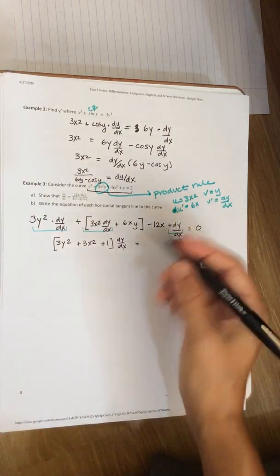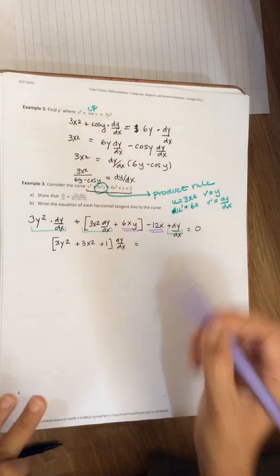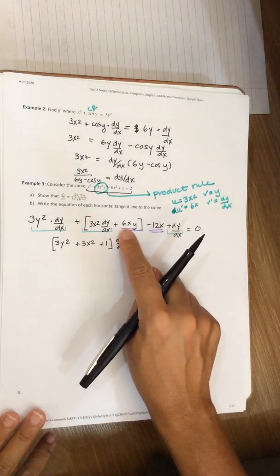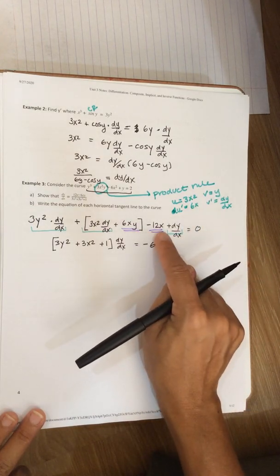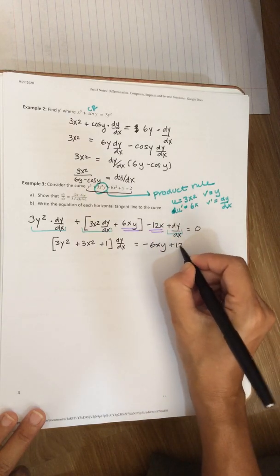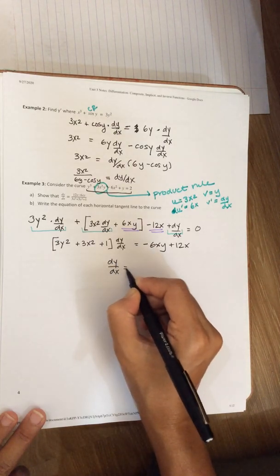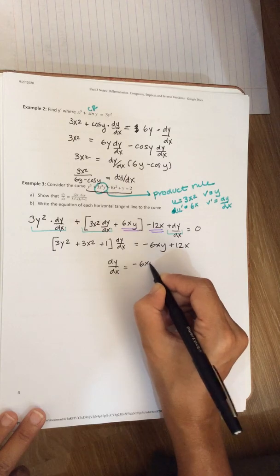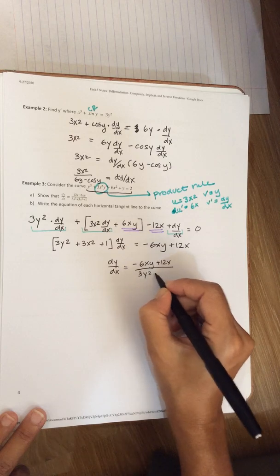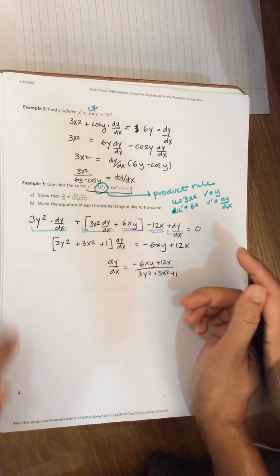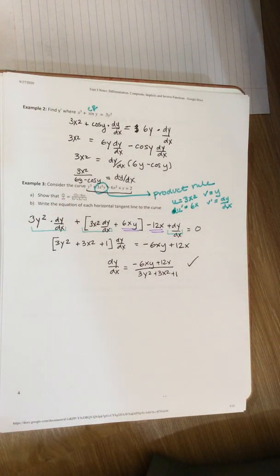If I'm going to move the other things to the other side, I'm going to move this one to the right side, and this one to the right side. If I move plus 6xy to the right side, that becomes minus 6xy. And if I move minus 12x to the other side, that becomes plus 12x. Now when I solve for dy dx, I have negative 6xy plus 12x all over 3y squared plus 3x squared plus 1. Does it match? Yes, we proved it. Great.